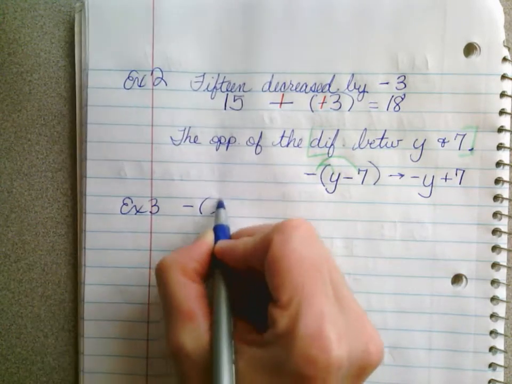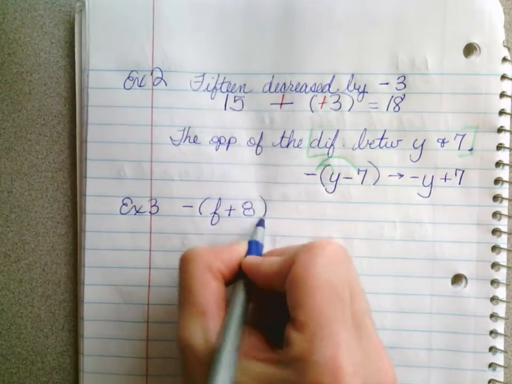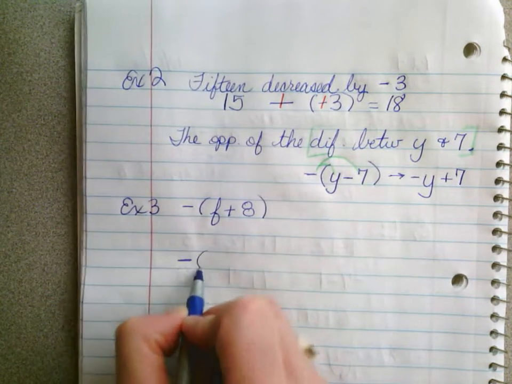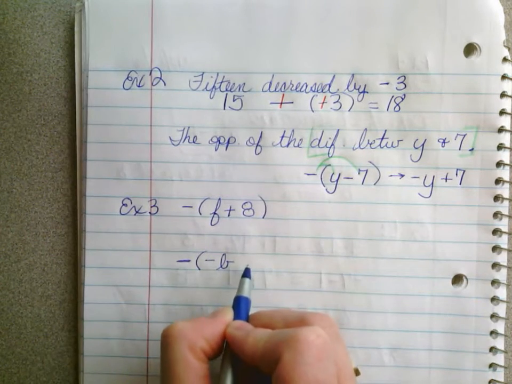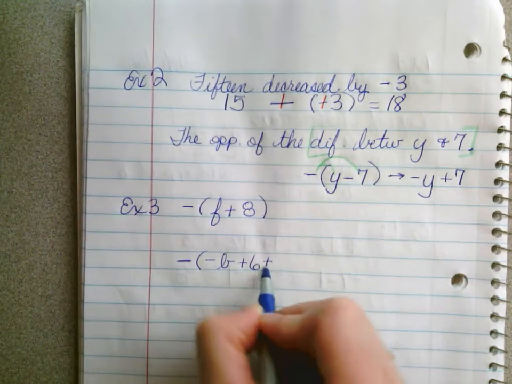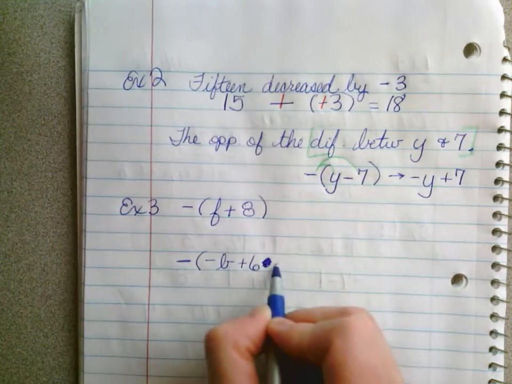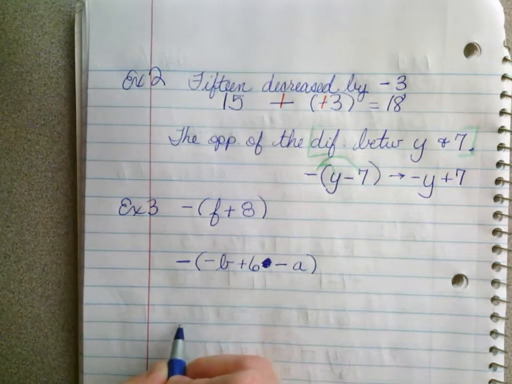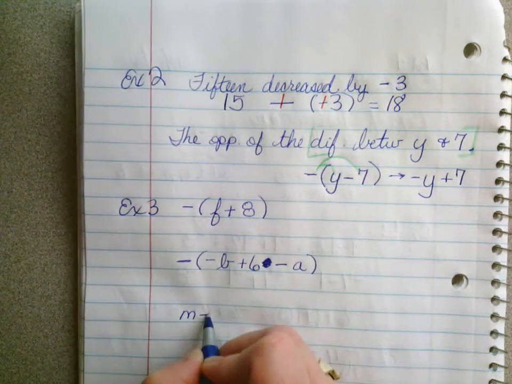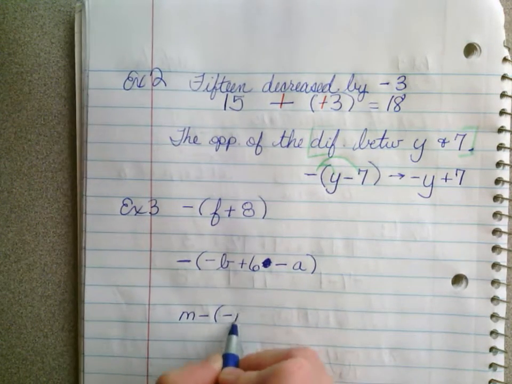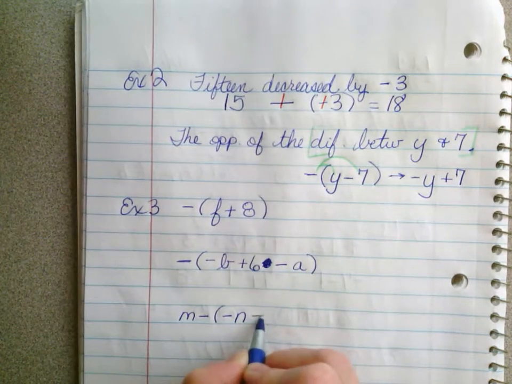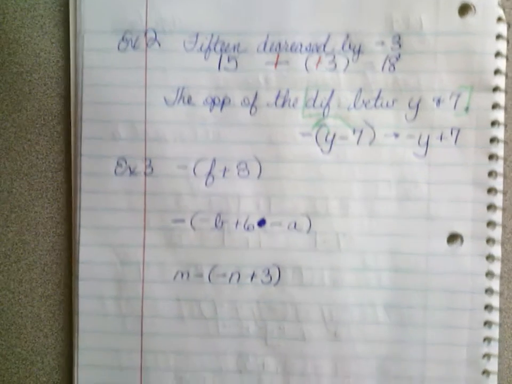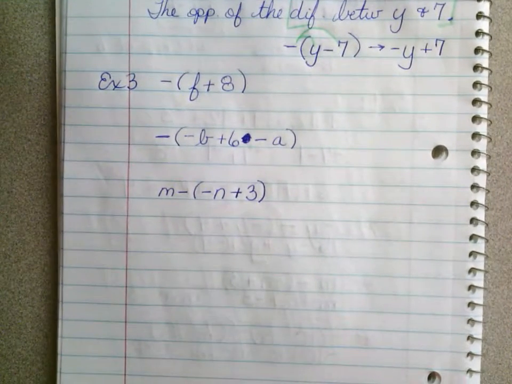Here's the first one. Try this. Here comes the second one. Oops. Here's the last one. Okay, I want you to try these 3, please. Try those 3.